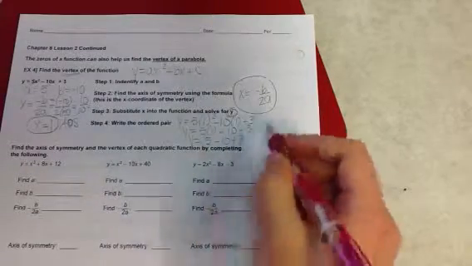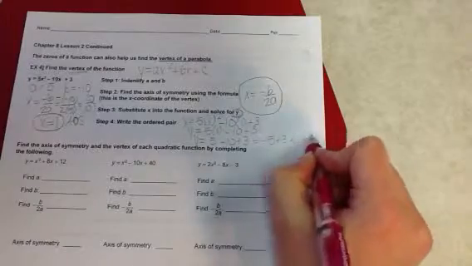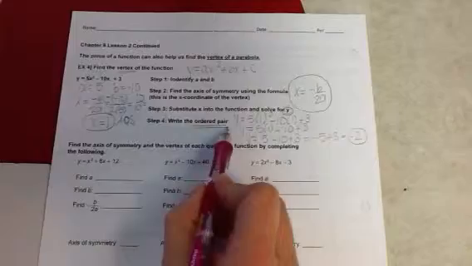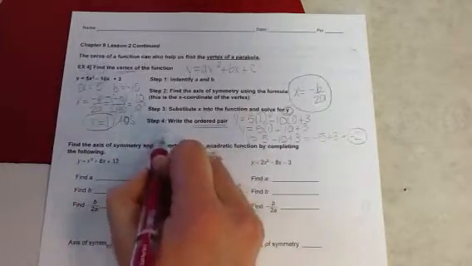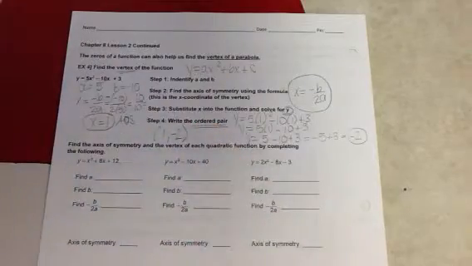5 minus 10 is negative 5. Negative 5 plus 3 is negative 2. So my y value is negative 2. So write this as an ordered pair. My x value is 1, and my y value is negative 2, and that's my vertex.